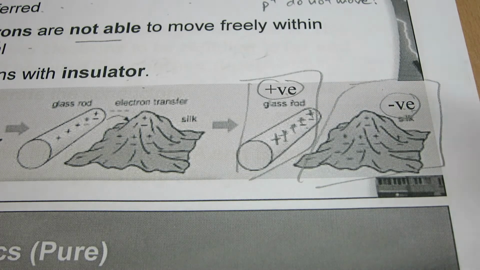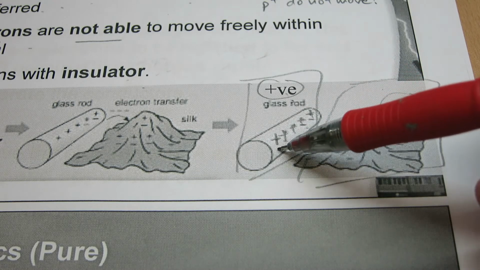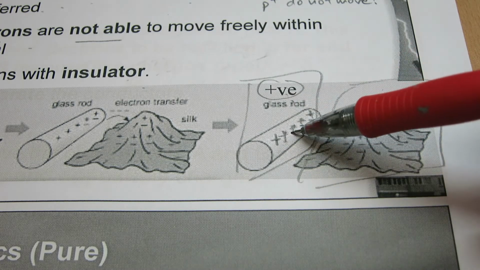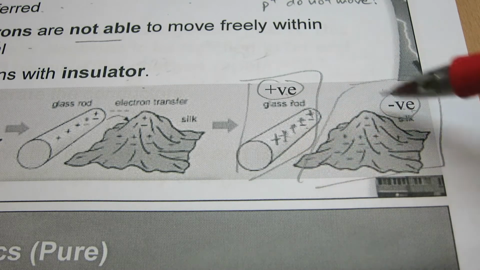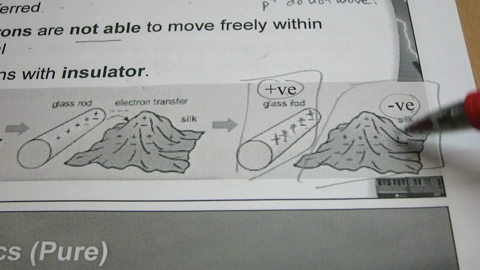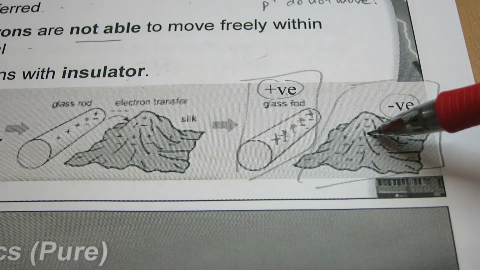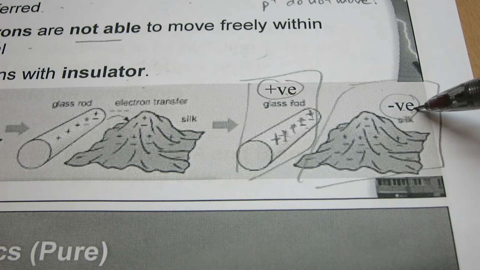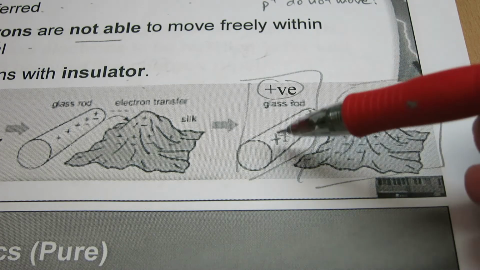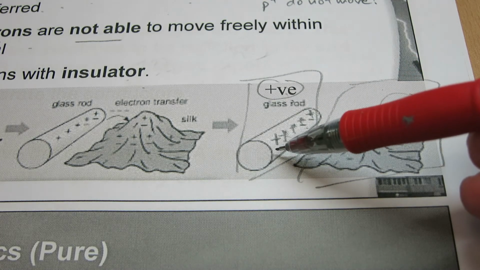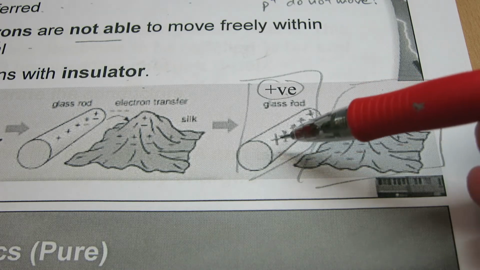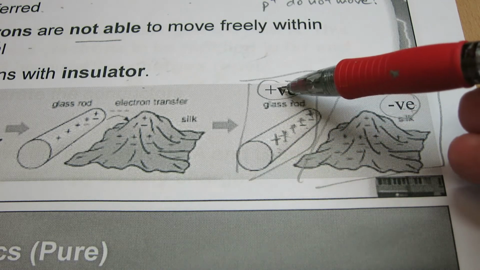Explain why. So if you are to explain why, then you just say that this is positive because the electrons have jumped from the glass rod to the silk. The silk has more negative charges than positive charges, that's why it's net negative charge. While over here, it has more positive charges than negative charges, that's why it's positive charge.